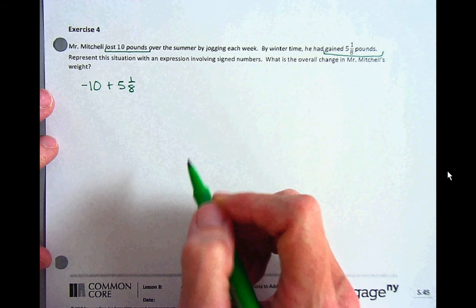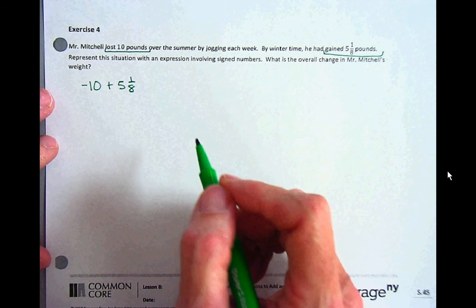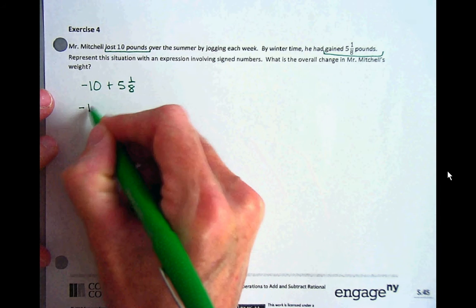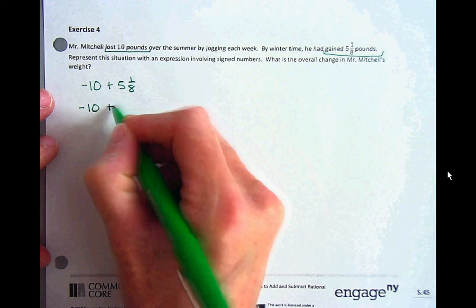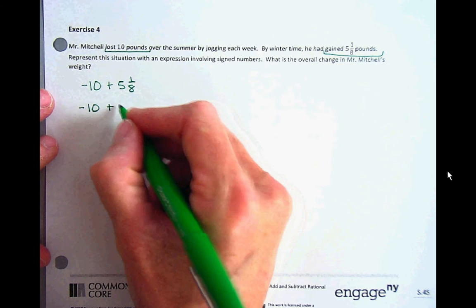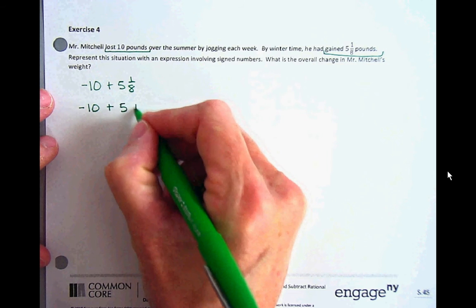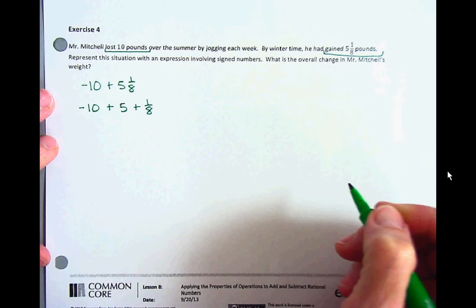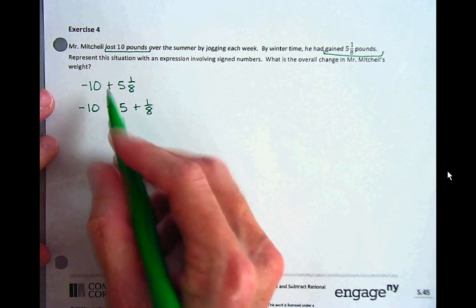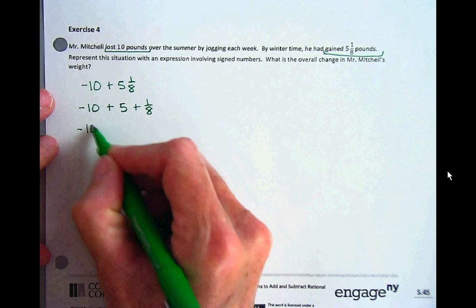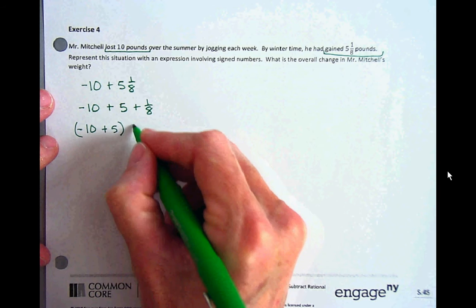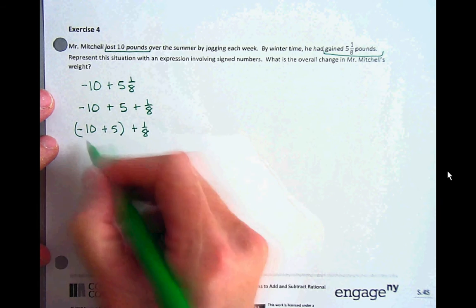All right, so we're going to use what we just got done practicing on. So how can we rewrite this? Well, we can write this as minus 10 plus, and then we're going to split this up using the sum of our opposites. And this is going to be represented as 5 plus 1/8. So now the nice thing is, since we've got this split up, we can deal with the whole numbers. So let's use the commutative property, or not commutative, I'm sorry, the associative property, to put these together and evaluate this.